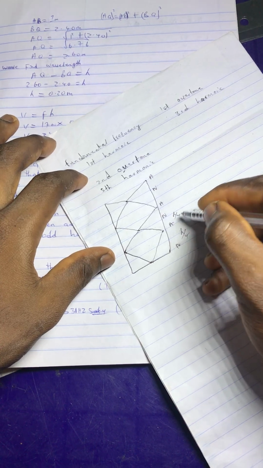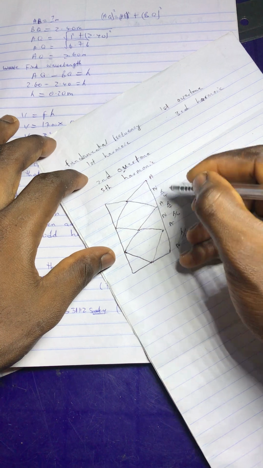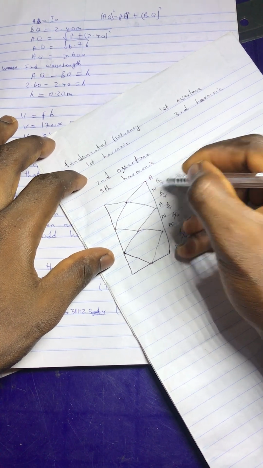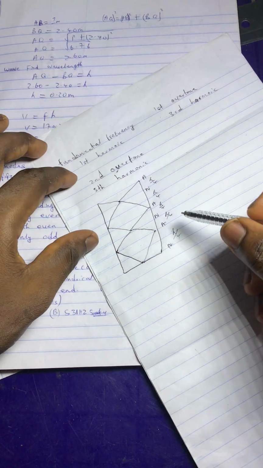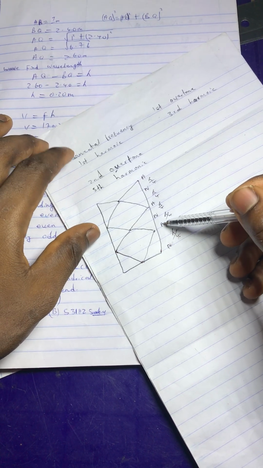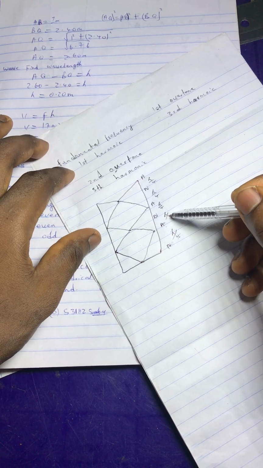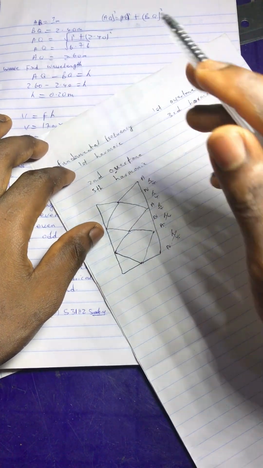Same thing here, same thing here. Everything is actually lambda divided by 4, for your node to antinode, and from your antinode to node is also lambda divided by 4. It just goes like that. That's how to get the length.